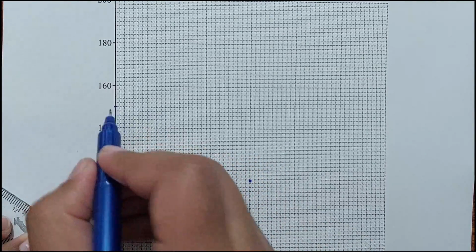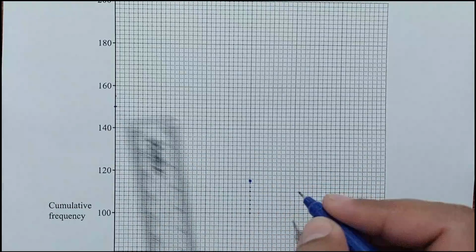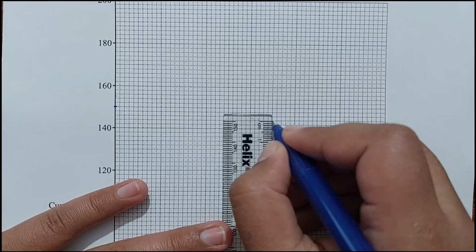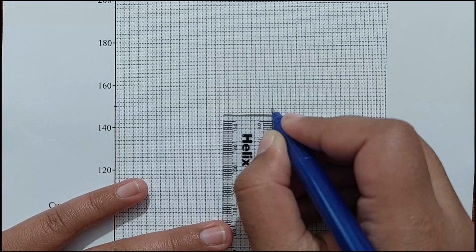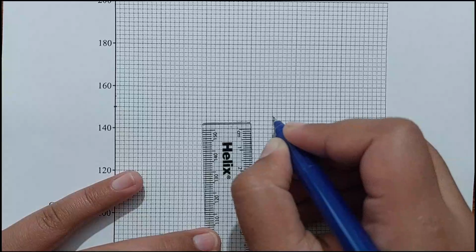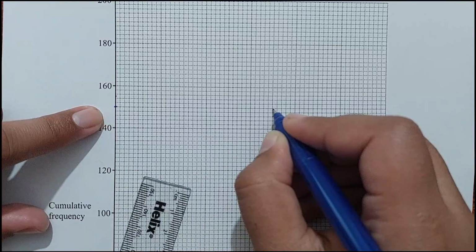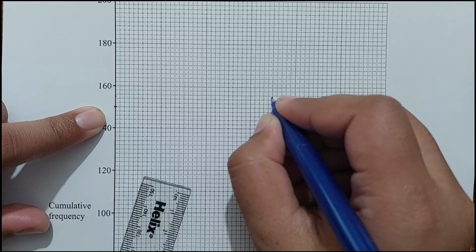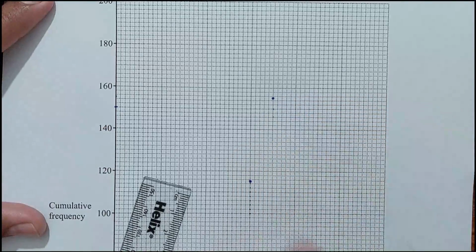And this line is for 95 and this is for 150, right?